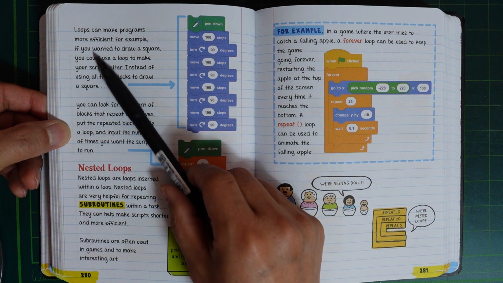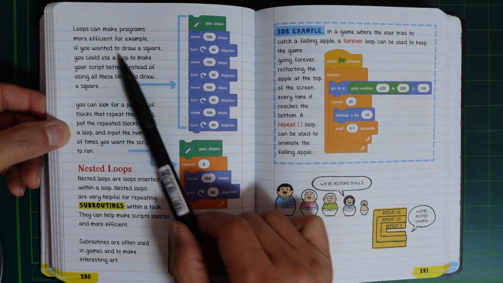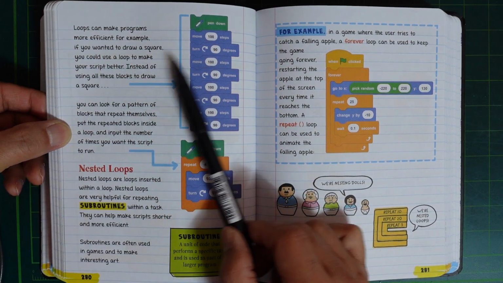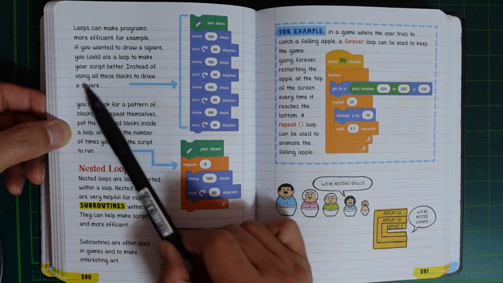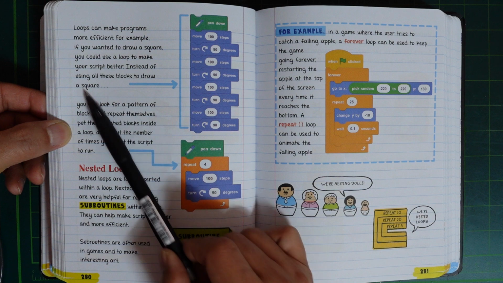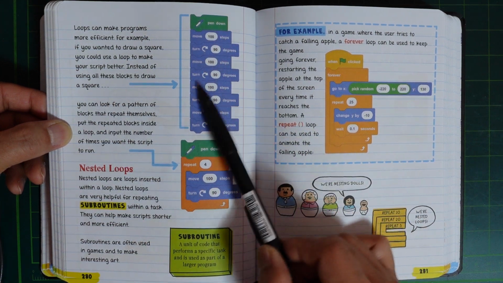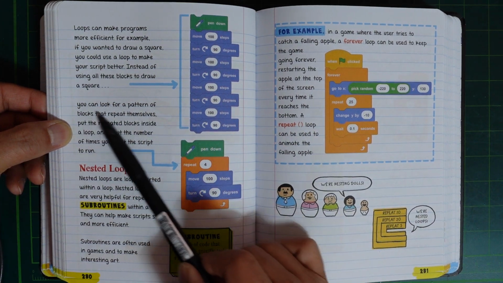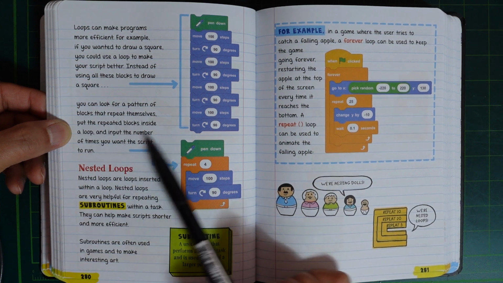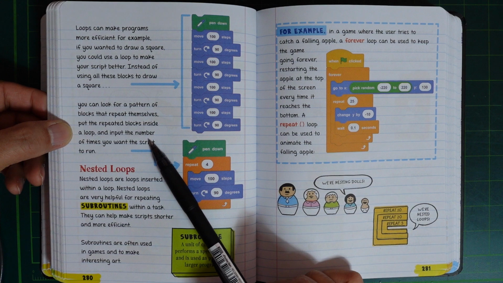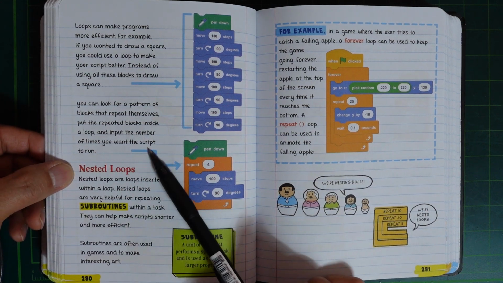Loops can make a program more efficient. For example, if you wanted to draw a square, you could use a loop to make your script better instead of using all these blocks to draw a square. You can loop for a pattern of blocks that repeat themselves, put a repeated block inside the loop, and input the number of times you want the script to run.